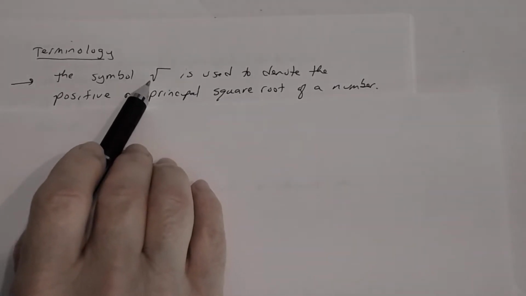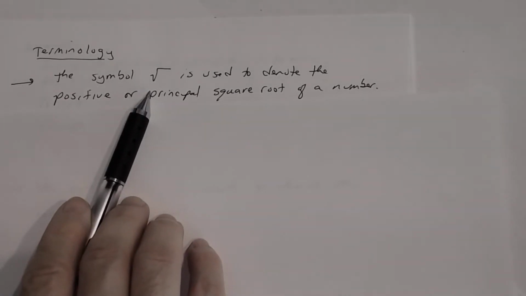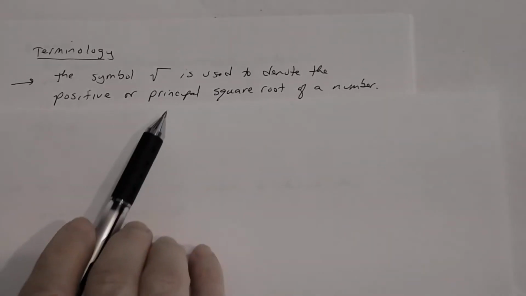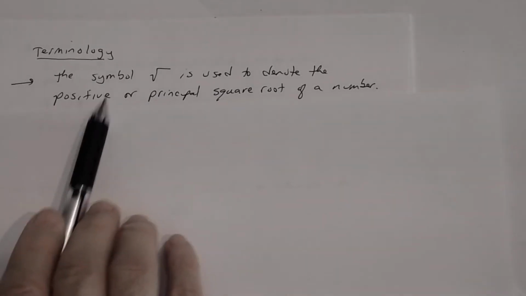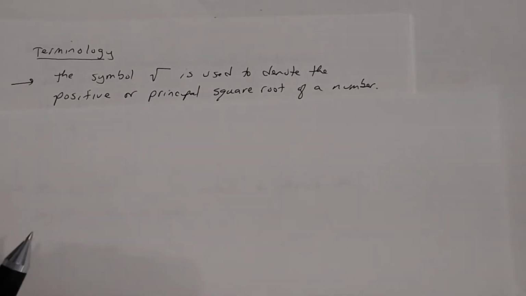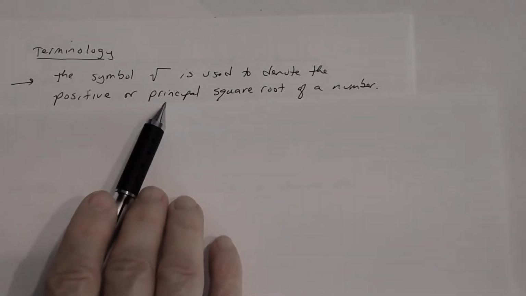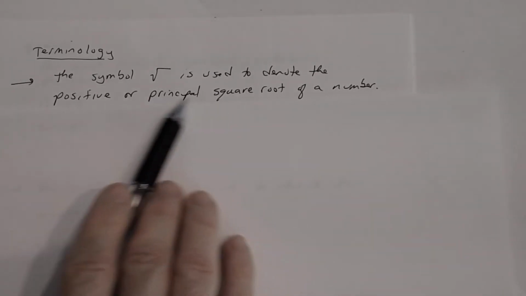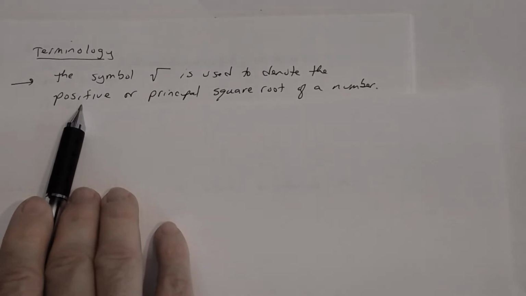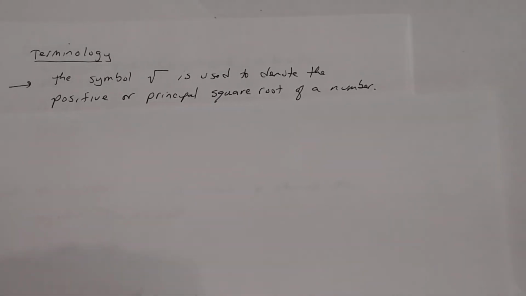So whenever you see this symbol, and it's just this symbol, then that means, and you're going to see some examples in a little while, that means I'm looking at the positive square root, and another word for the positive square root is a principal square root. So sometimes you'll hear the word principal. Just remember, when you hear the word principal square root, you're looking for the positive square root. So that's important. Okay?